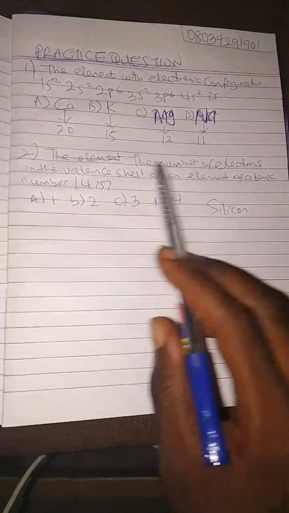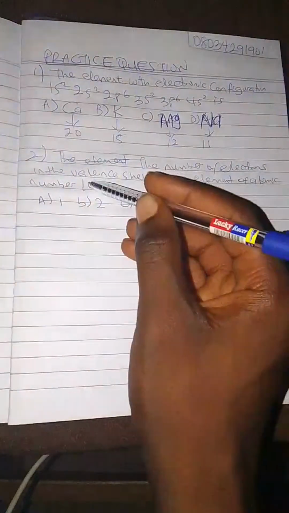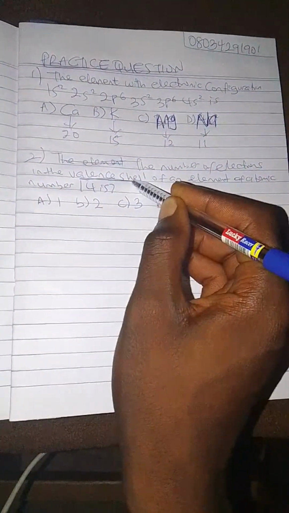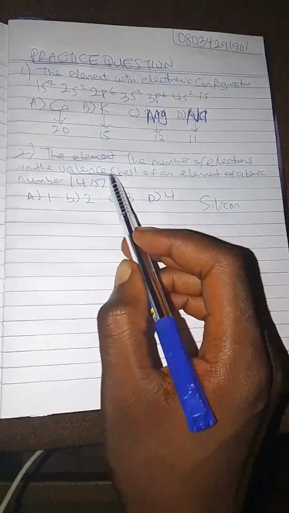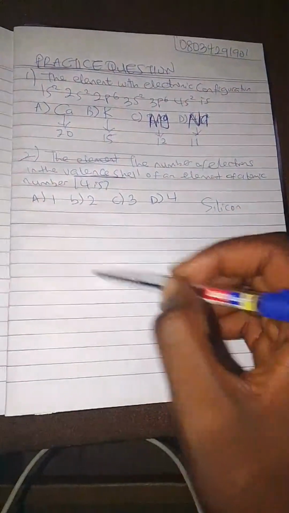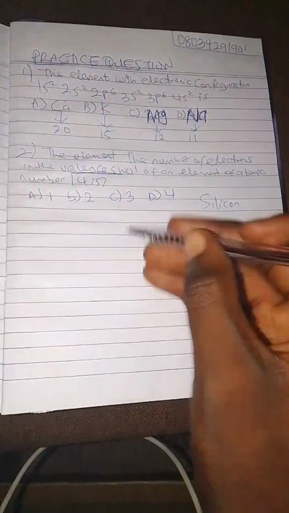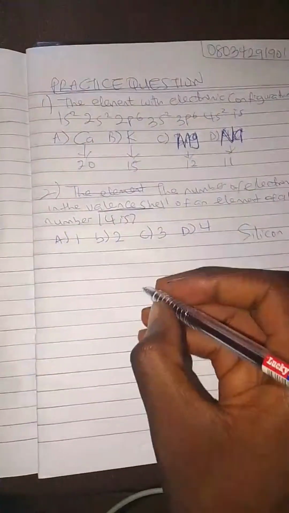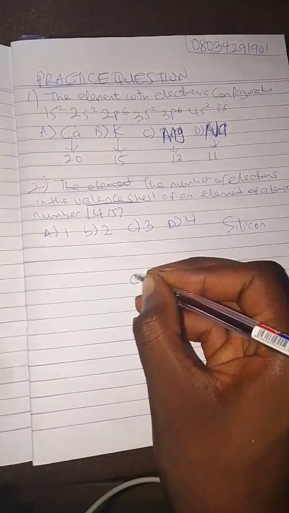So the number of electrons in the valence shell, how do we know that? We need to know the meaning of valence shell. The valence shell is the outermost shell of an atom. Let me cite an example. So this is an atom.